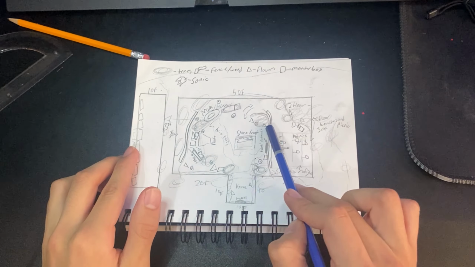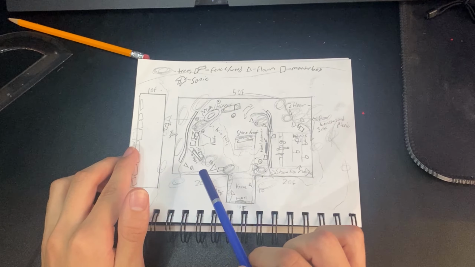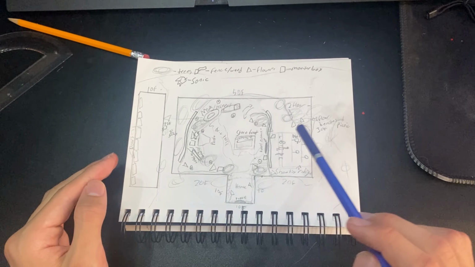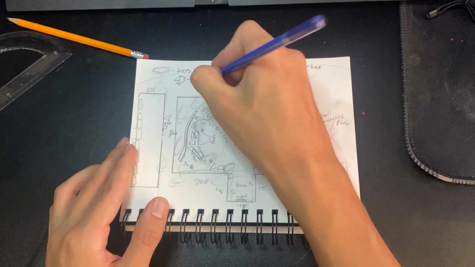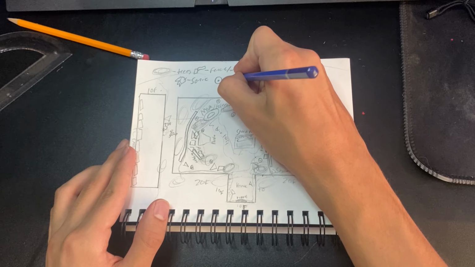For the flowers, I put some flowers here and there, and for the monitor boxes, I put a little bit of squares there. And as you can see, there's a little bit of circles with dots in them. Those are rings, and I forgot to put them on there. So a circle with a dot equals ring.